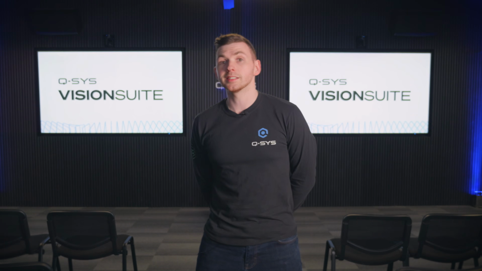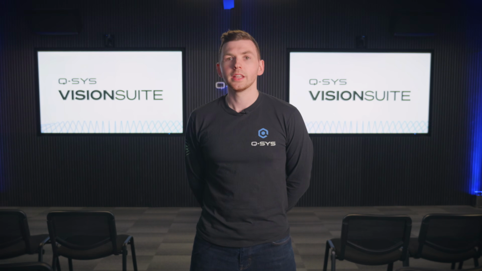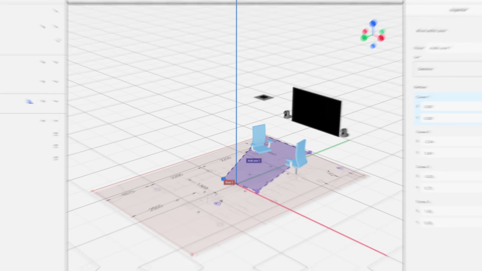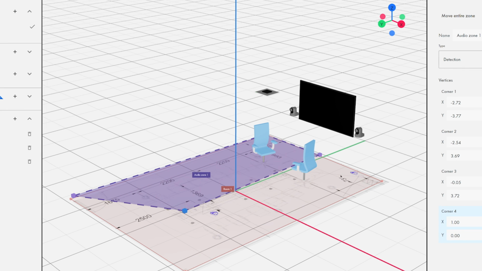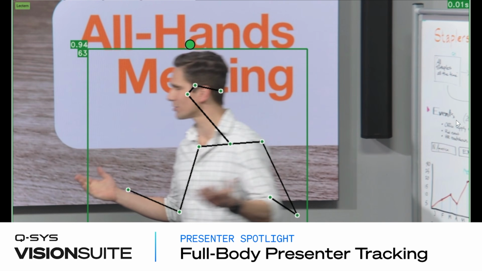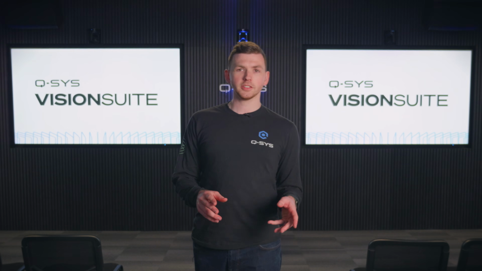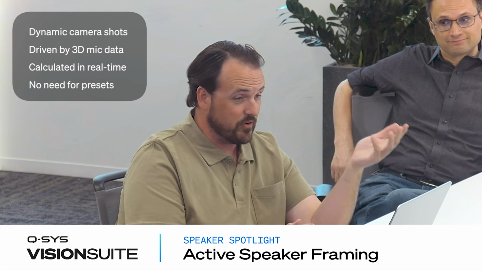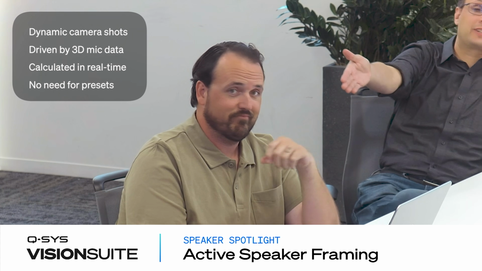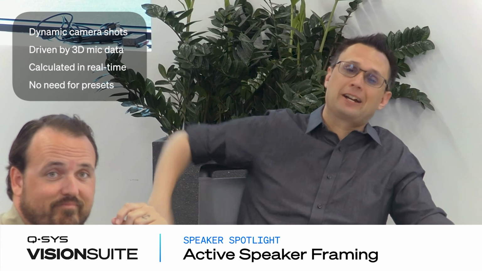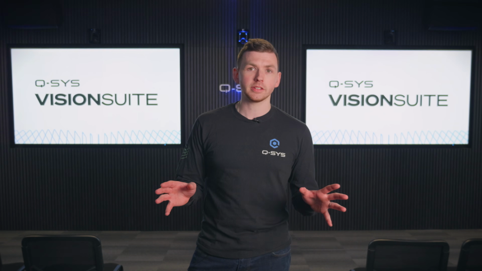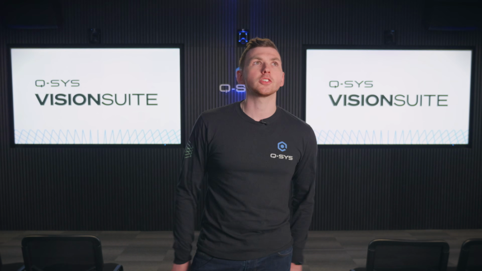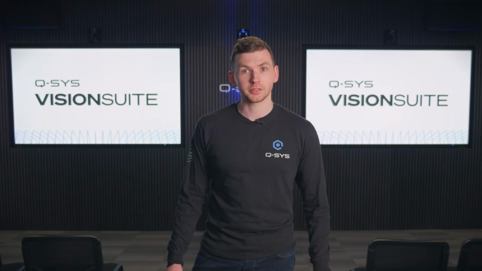First, we've consolidated system design and deployment in a single component, VisionSuite Designer, which now also handles presenter tracking and participant tracking in one place. For room participants, VisionSuite now supports active speaker framing, based on 3D data from intelligent microphones. This means there's no more need to create presets because it creates a shot on the spot, which also results in a much better end-user experience and dramatically reduced commissioning times.